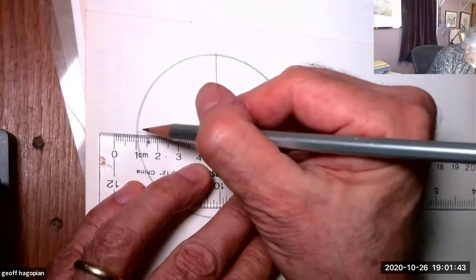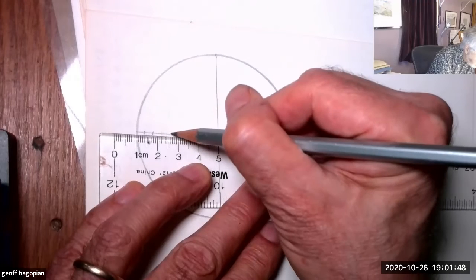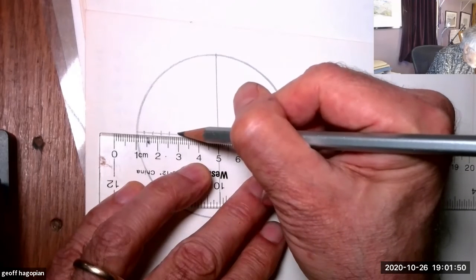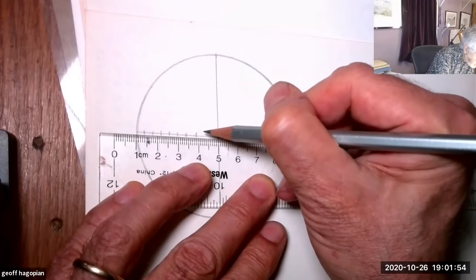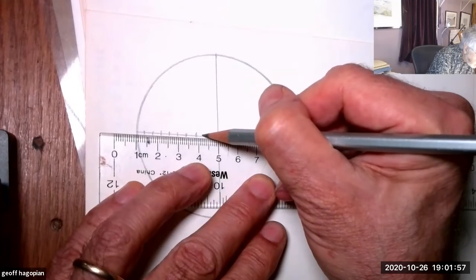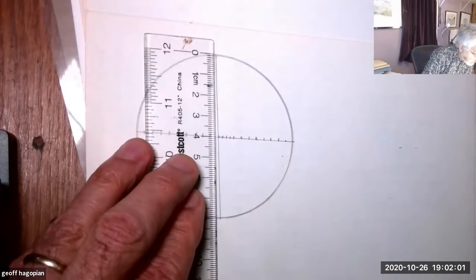Do we care to do this over here? 4, 4, 4, 4, 4. I'm cutting off 4 millimeter hash marks. Okay, I can do the same thing on the vertical, right?